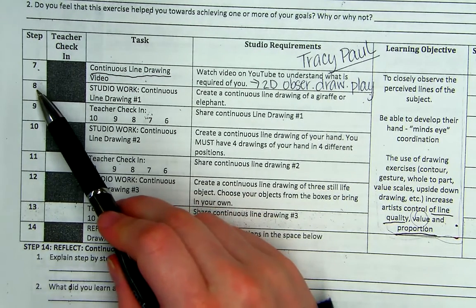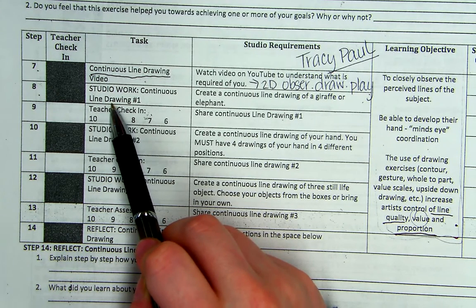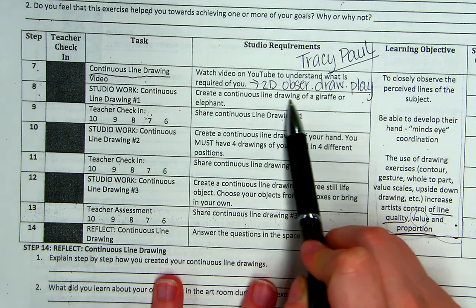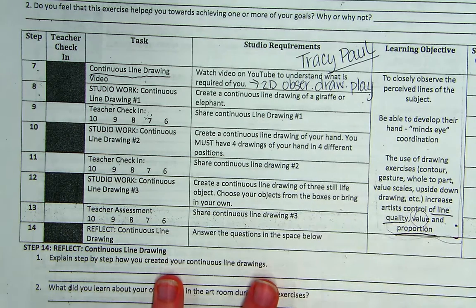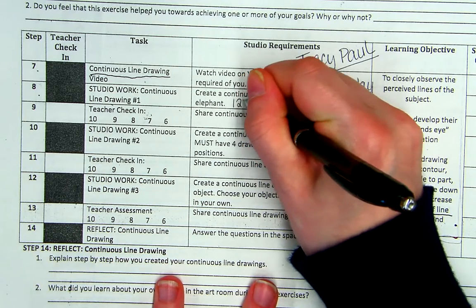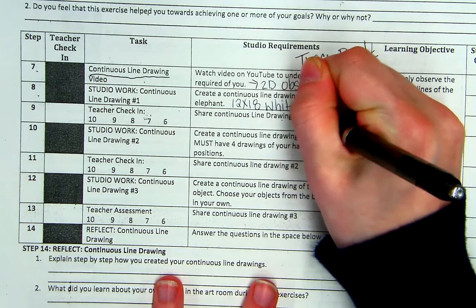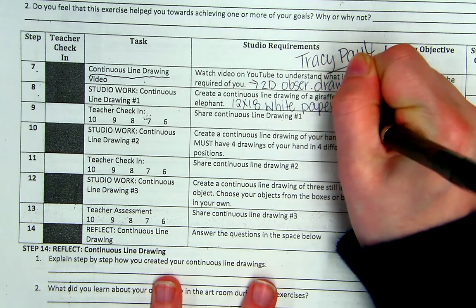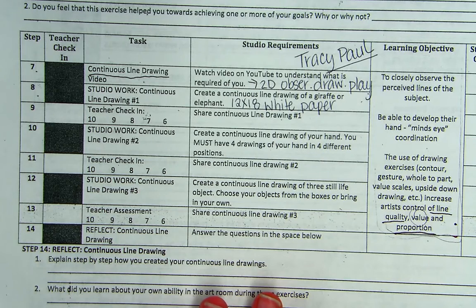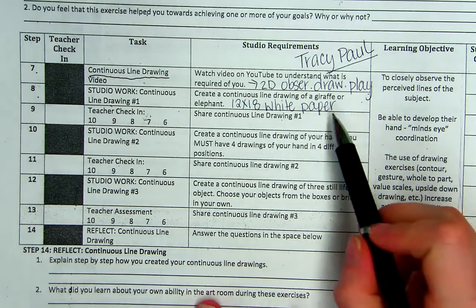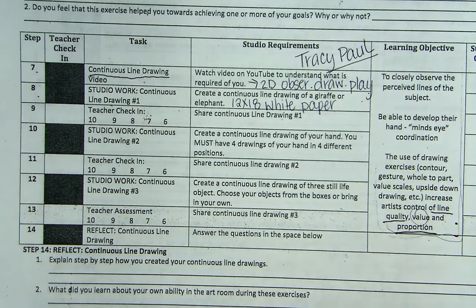Step 8, studio work, continuous line drawing 1. That's the title of what you're going to be doing. You're going to create a continuous line drawing of a giraffe or an elephant. You are going to go into the back of the classroom. You're going to grab a 12 by 18 size white paper, and you are going to bring it back to your seat. You are going to find an image, whether I placed it on Google Classroom or if it is on Google Images, of a giraffe or an elephant, and you are going to create a continuous line drawing of said animal.